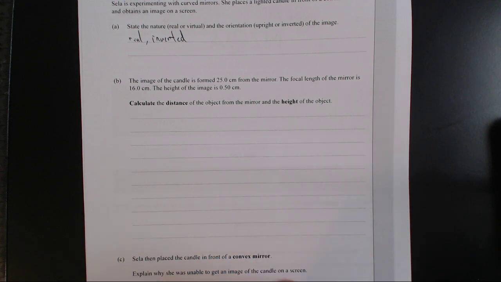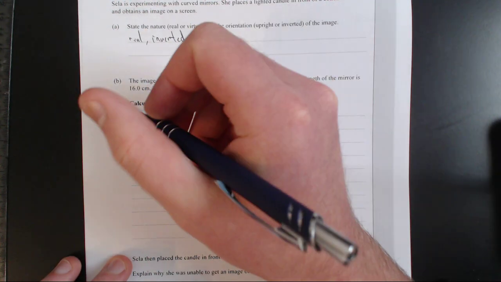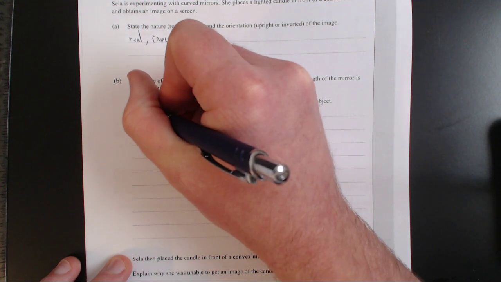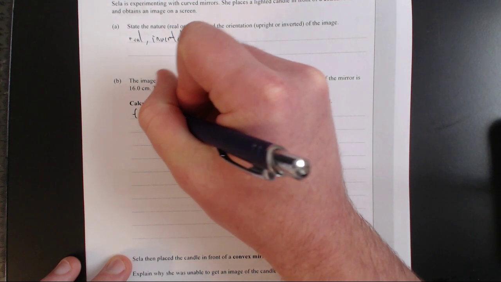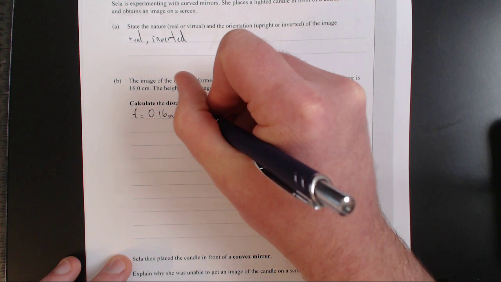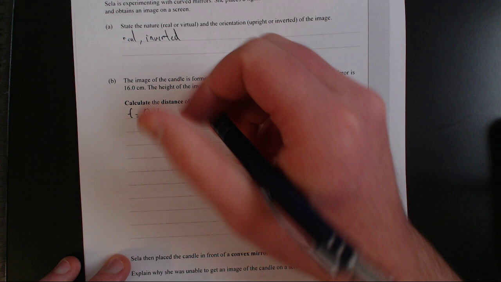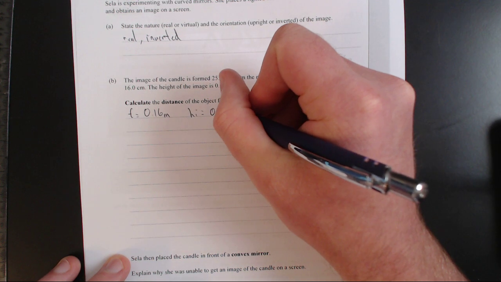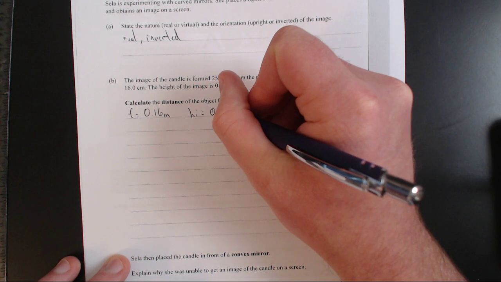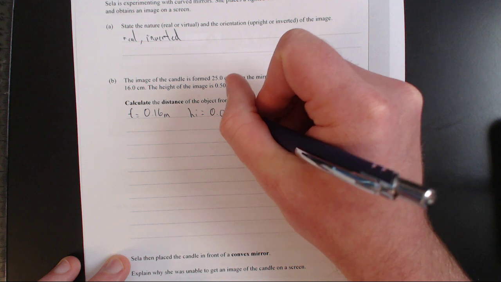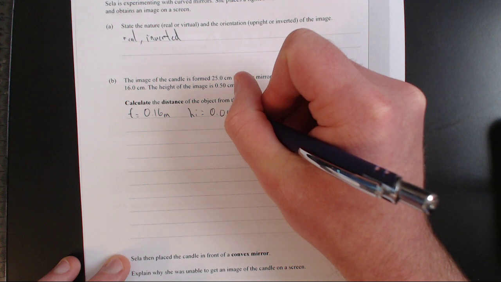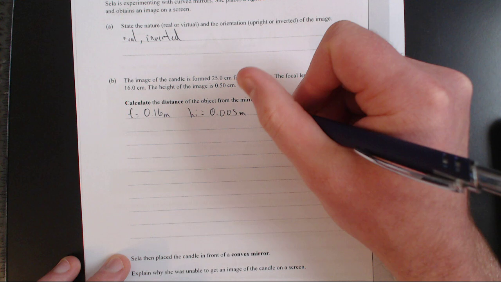So let's write down what we've got first. We've got focal length equals 0.16 meters. I just change everything to meters because it's the SI unit. Height of the image, HI, equals 0.005 meters.